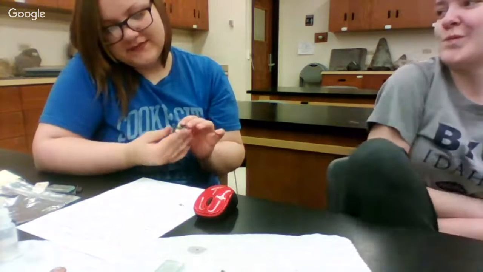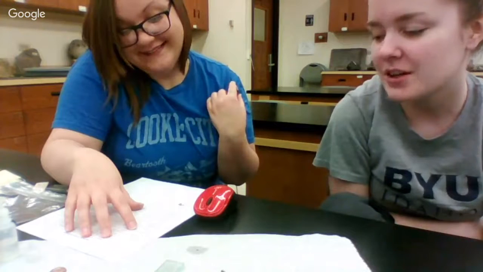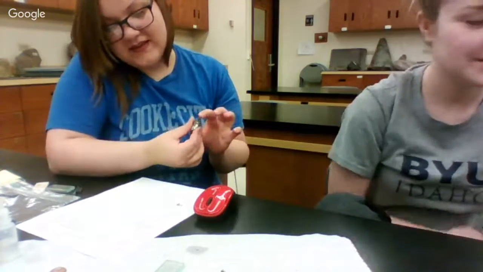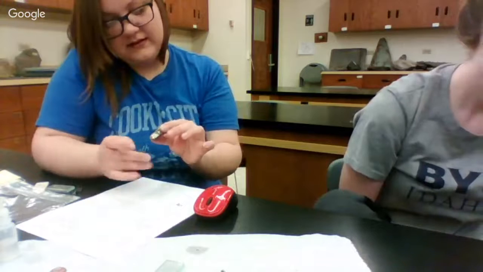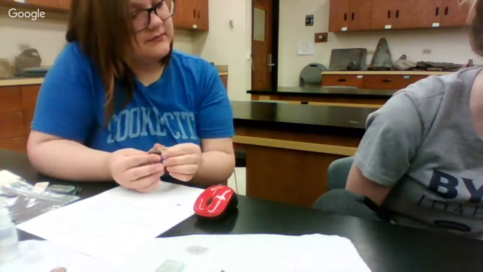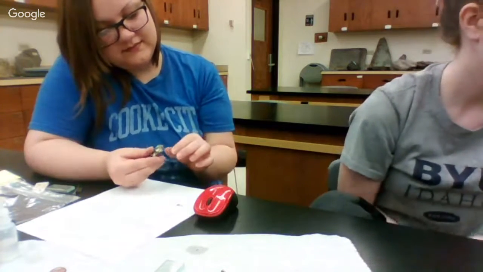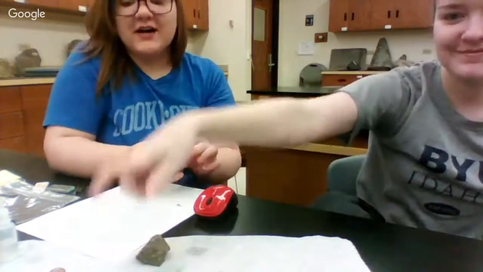So what is gold? I can never say these names. So we have chalcopyrite. I just call it chalcopyrite because it looks like gold, but it's not gold. And then we have pyrite. So it's between those two. Let's pull out another sample of either the chalcopyrite or pyrite, and let's have her compare.